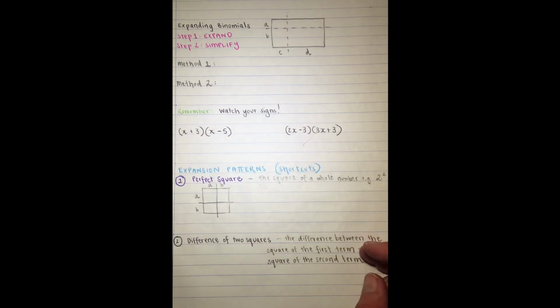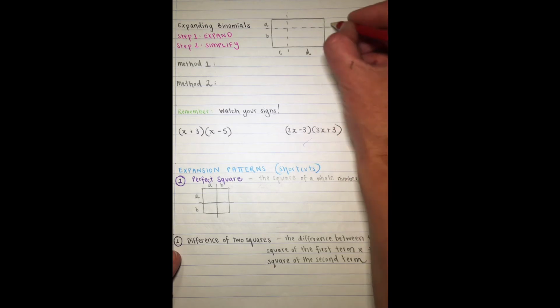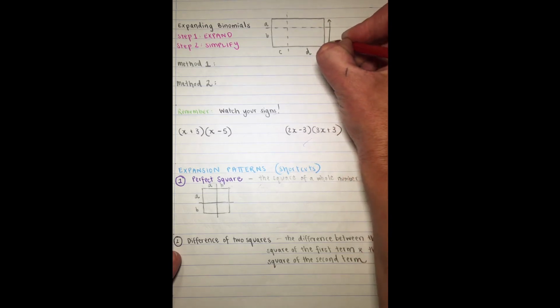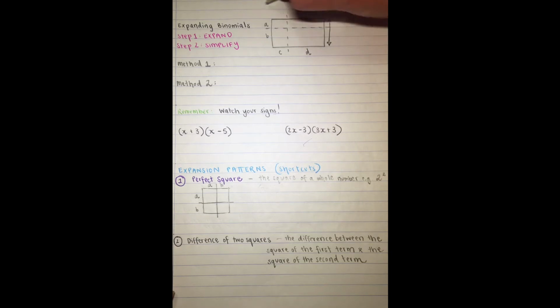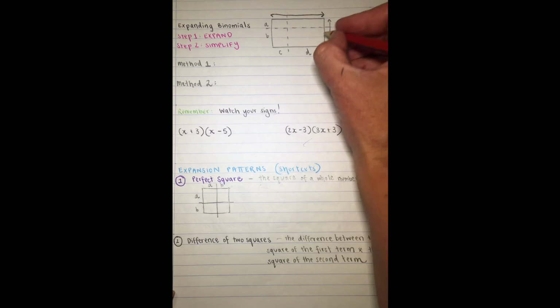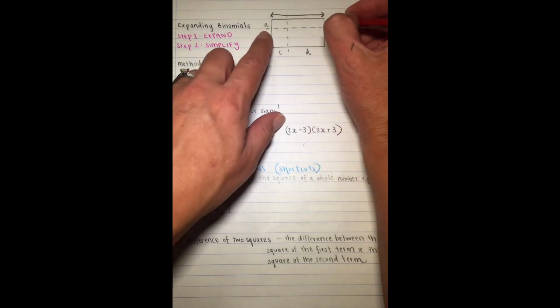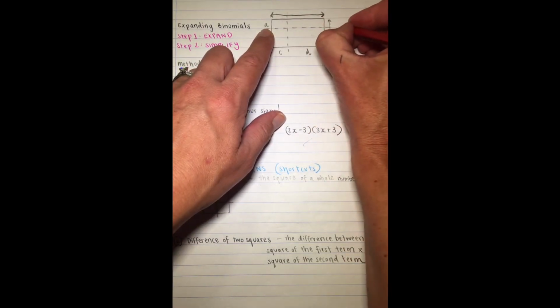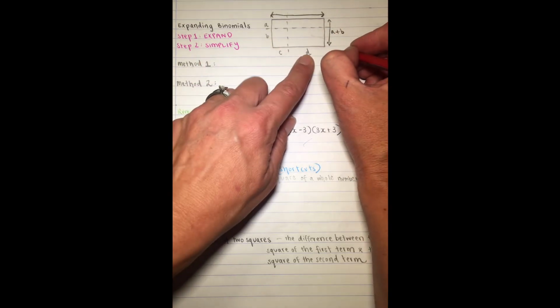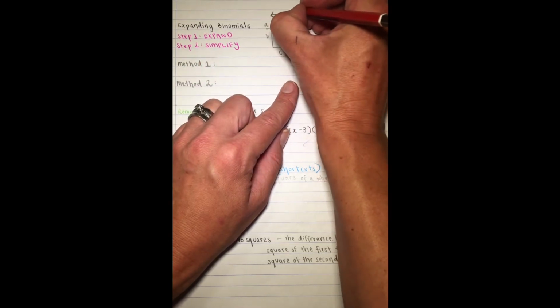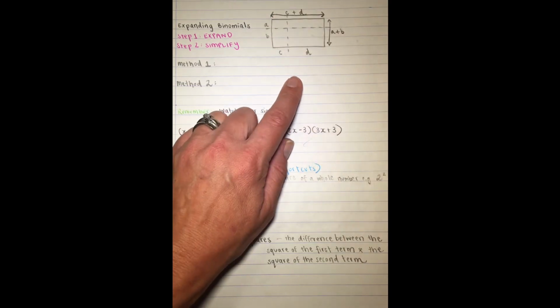Just a little reminder about language before we move on. So let's move on to expanding binomials. I like the example that the textbook uses in terms of area with a rectangle, because I think it's really helpful. If we're working out the area of this rectangle, we need to multiply this by this. This side is going to be a plus b, and we need to multiply that with c plus d.